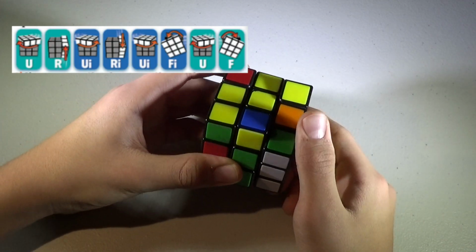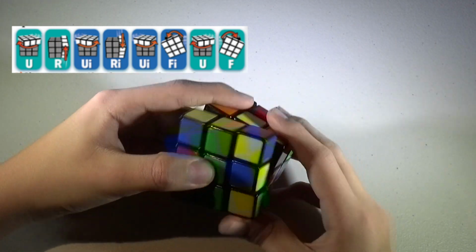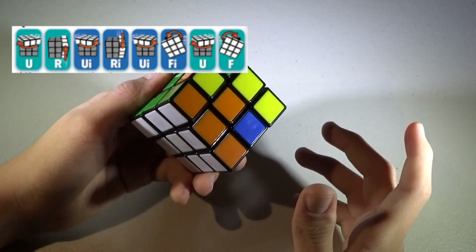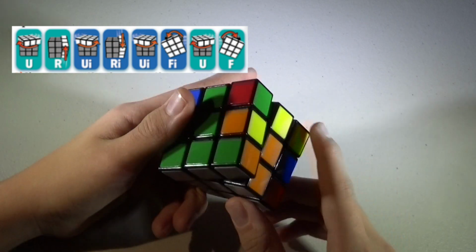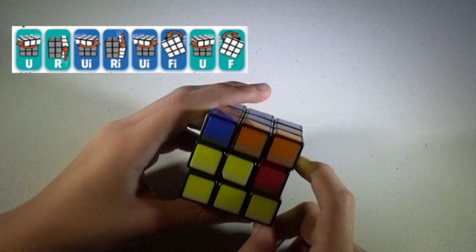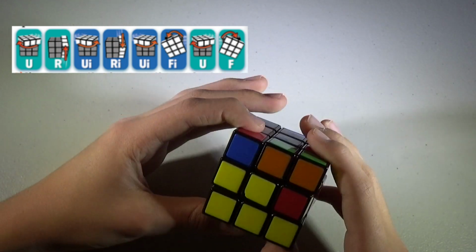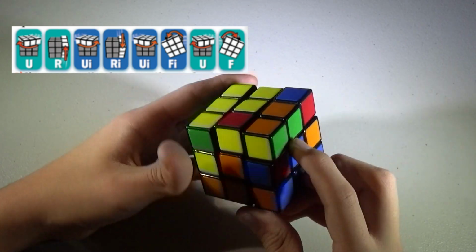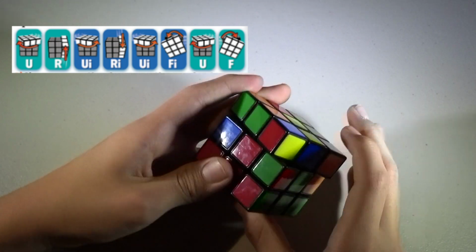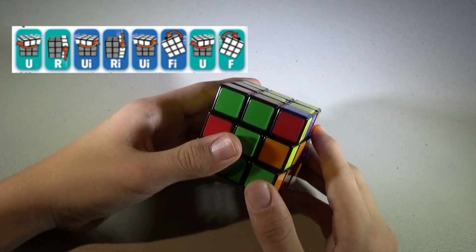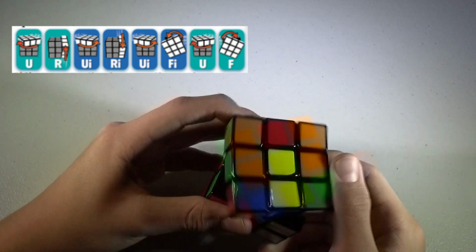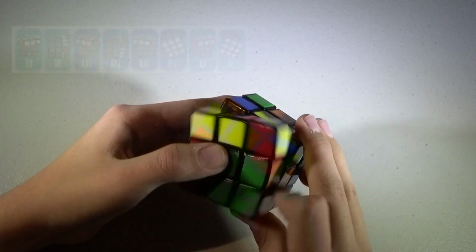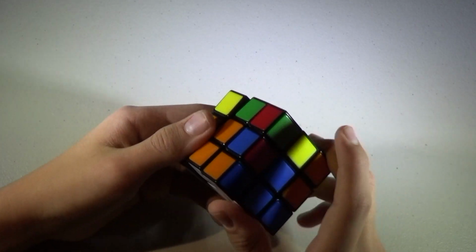U, R, U prime, R prime, U prime, F prime, U, F. Or whichever one you did. And then as you can see, the yellow and orange one swaps place with the green and orange. So now the green and orange is in the top layer, and we can move it into position. So not green and blue, not green and red, but green and green, and then do the algorithm. Bam, so that's right in.